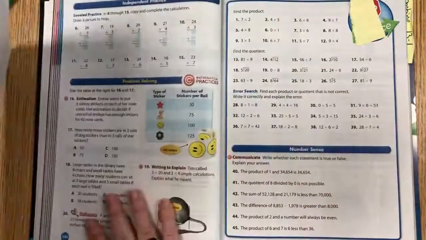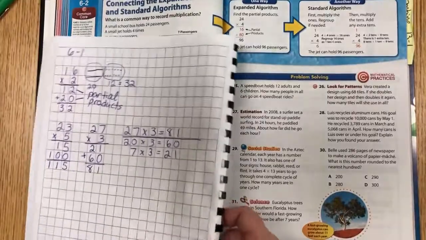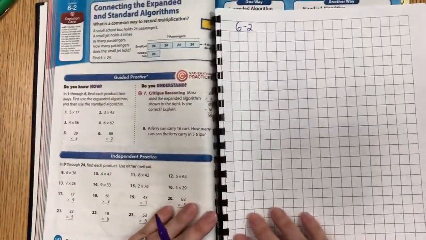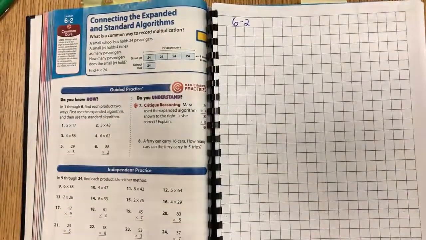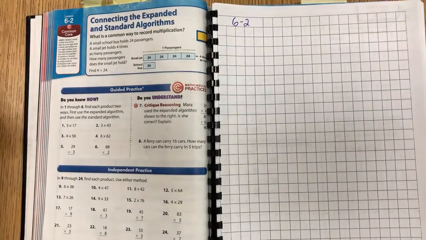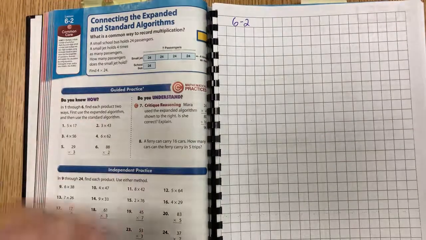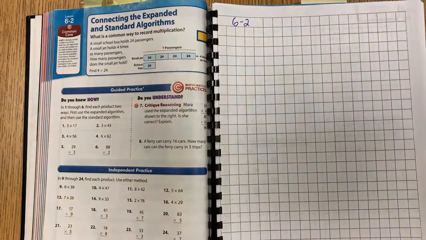So let's move on to the standard way, because that's how I want us to be trying our most on doing. When we are doing expanded algorithms, we're taking it down piece by piece. It's a lot less difficult to make a mistake when you expand it.